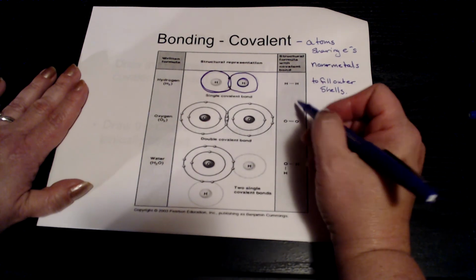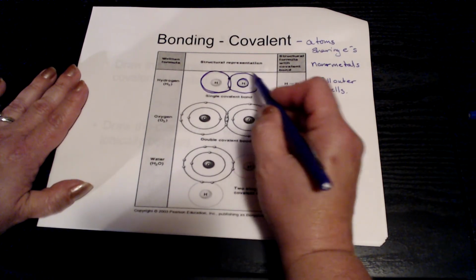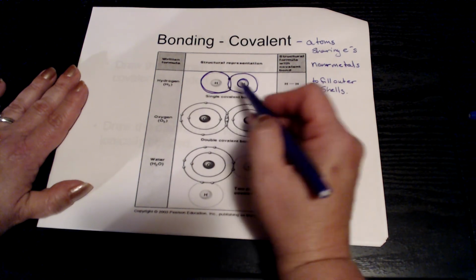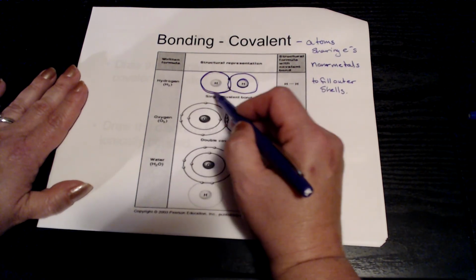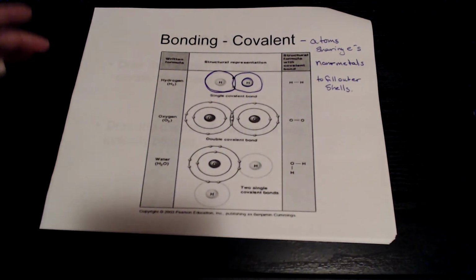And you'd figure out that some of the time that hydrogen electron is spending time around the hydrogen that it belonged to, but it's also spending time around this hydrogen as well. That's how both of those atoms feel that their outer electron shell is full.